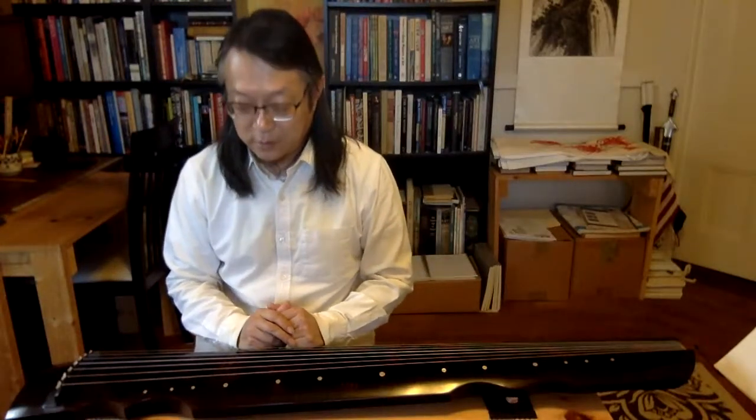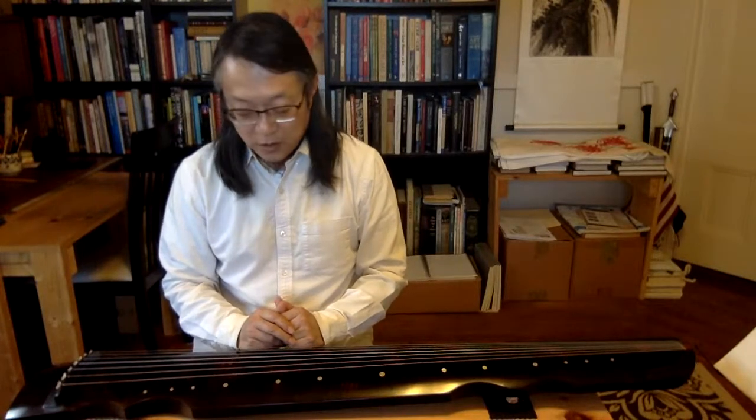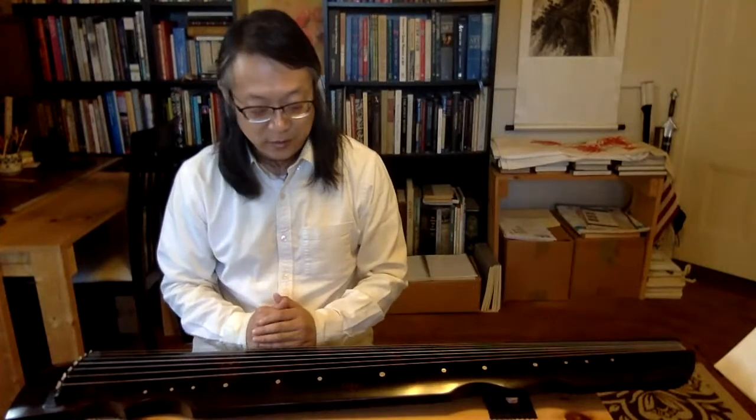So Guqin is the same. We have the same issue to consider because it is a fairly long instrument. You cannot hold it in your hand, in your arm. So you have to sit in a certain spatial relationship with the instrument.